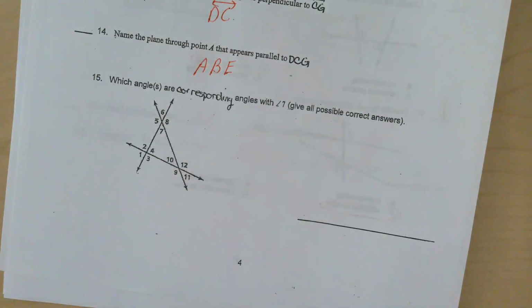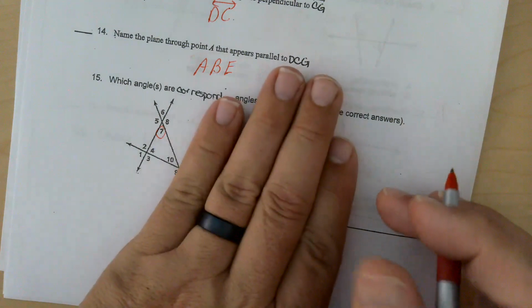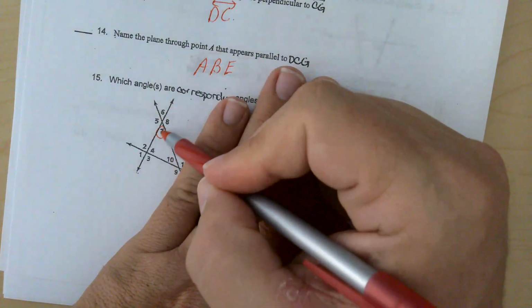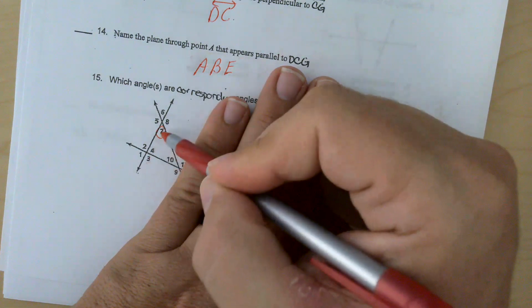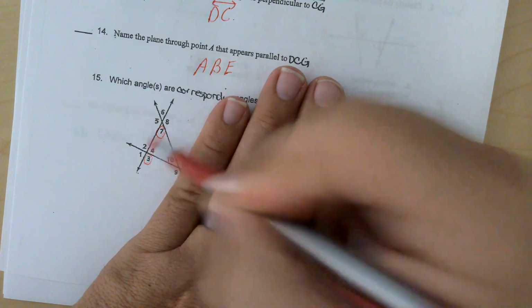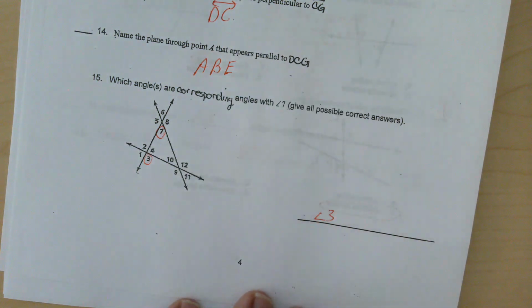You will see a picture very similar to this on your quiz. So we have to recognize, I want to know all the angles that are corresponding with angle 7. If it helps, cover up this part. Here's a line cut by a transversal. Corresponding angles are in the same relative position. So I know angle 3 is corresponding to 7. So I'm going to put angle 3. So 7 and 3 are corresponding.